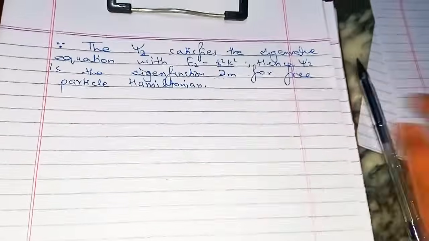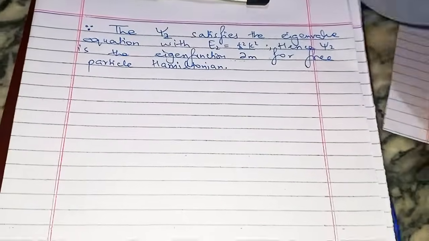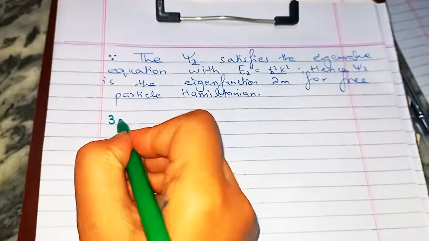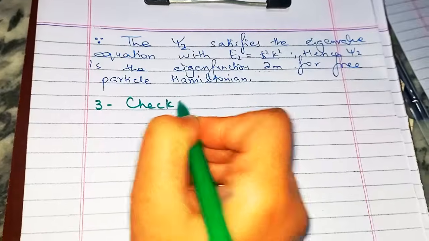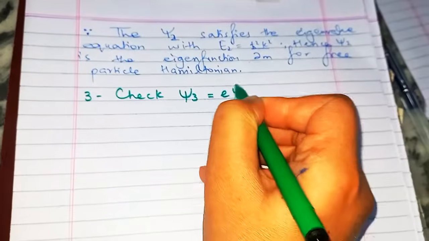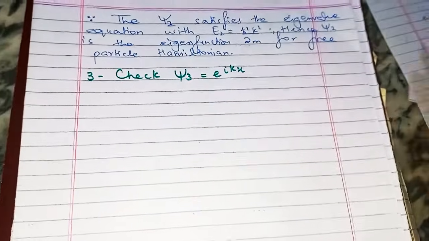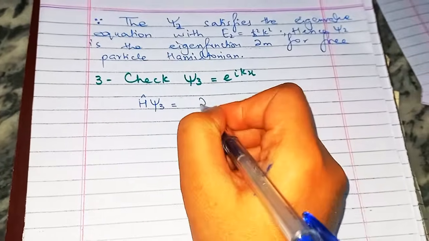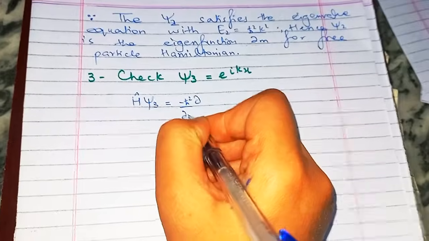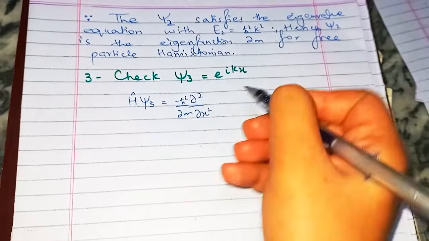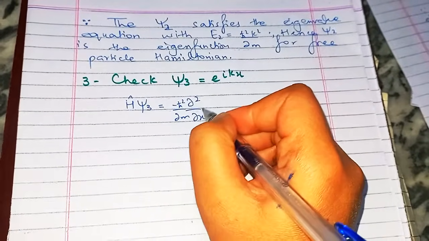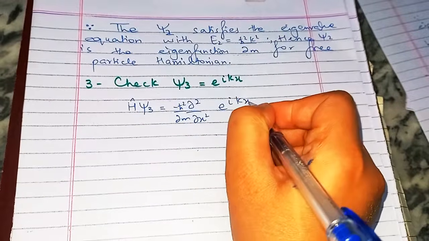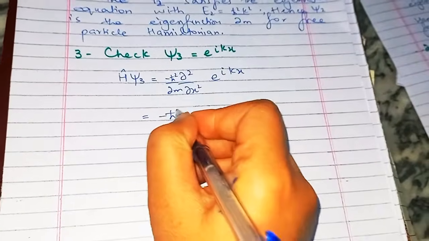Now let's do it for the last wave function, which is ψ3, which is e to the power iota kx. Let's apply the Hamiltonian on ψ3 and see what happens. We have this free particle operator, and the wave function is this. Now let's apply it.